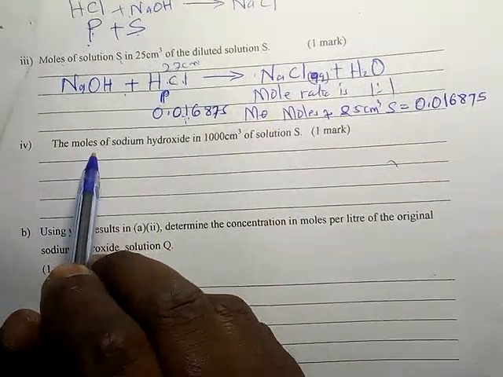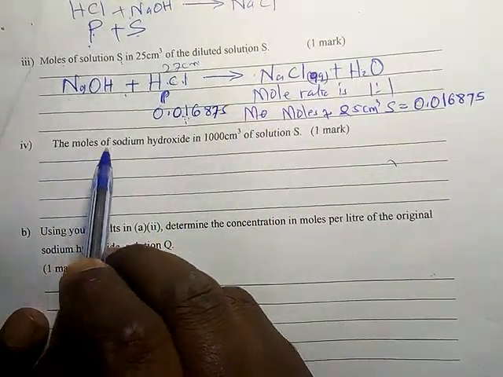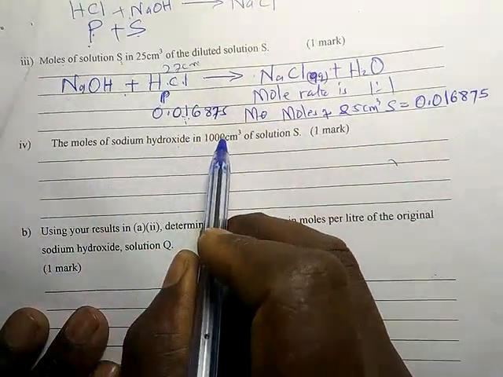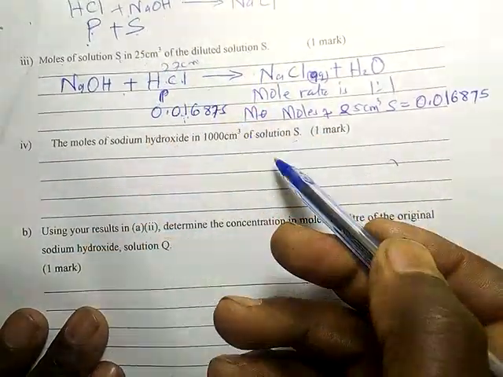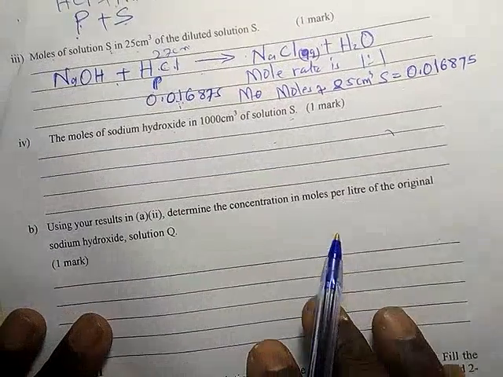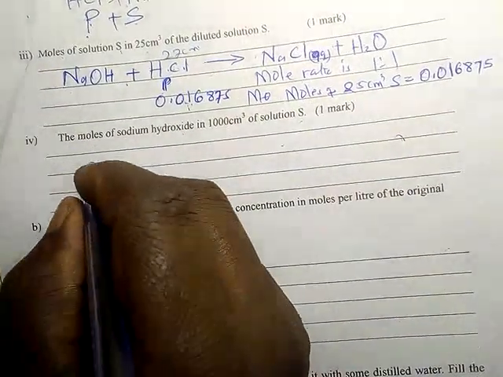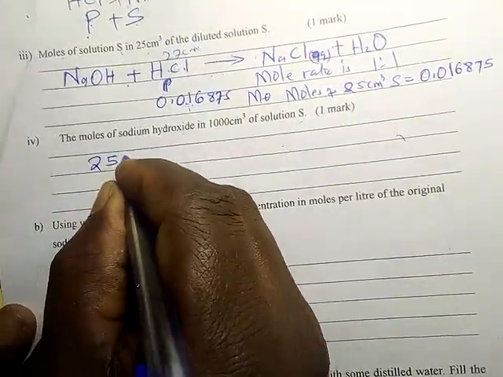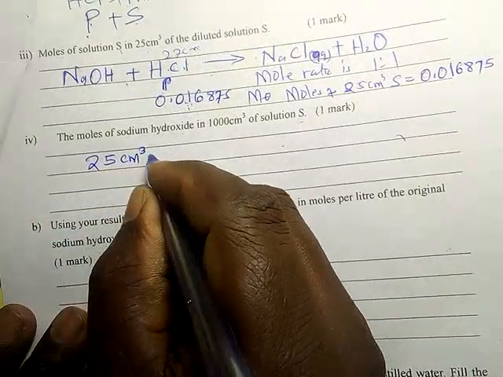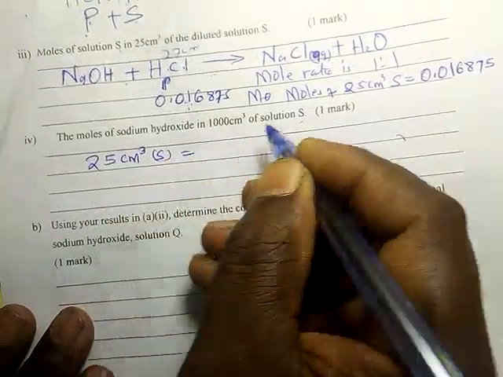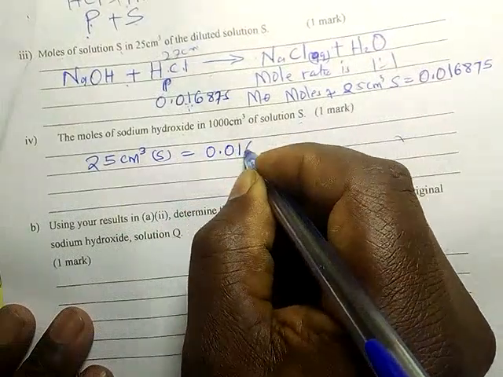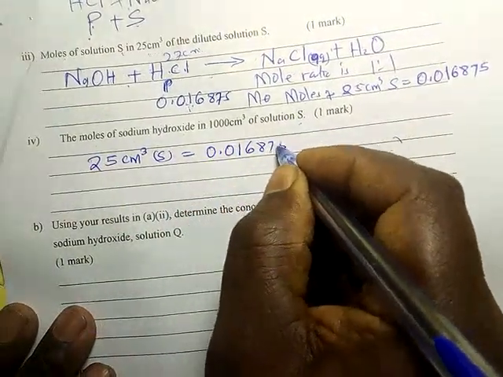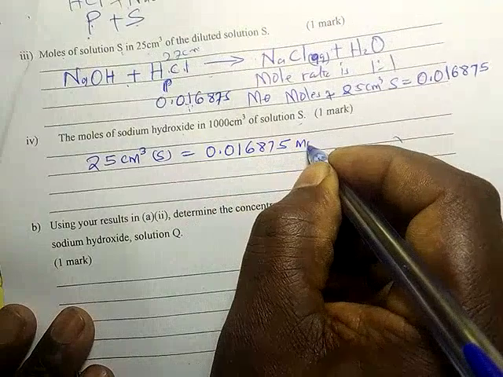Kwa hivyo sasa tuna next one tunaulizwa calculate the number of moles of sodium hydroxide in 1000 centimeters cube of solution S. Sasa tunajua 25, 1000 tatushinda kweli? Haiwezi. So we say that 25 centimeters cube solution S iko na moles hizi 0.016875 moles.